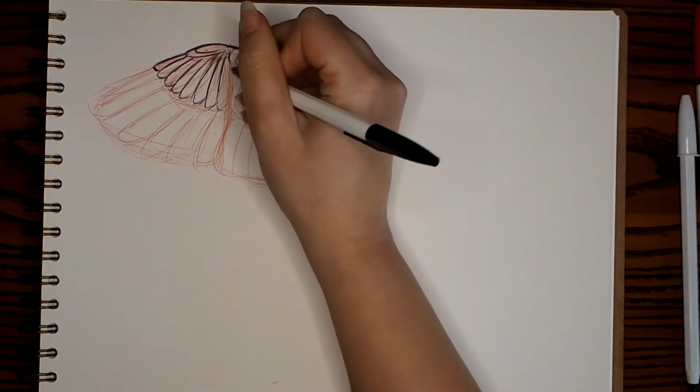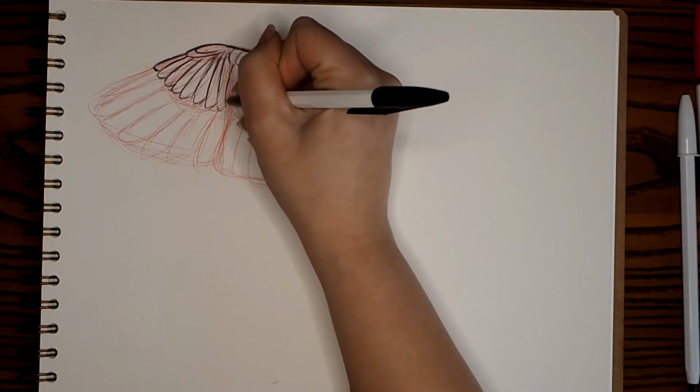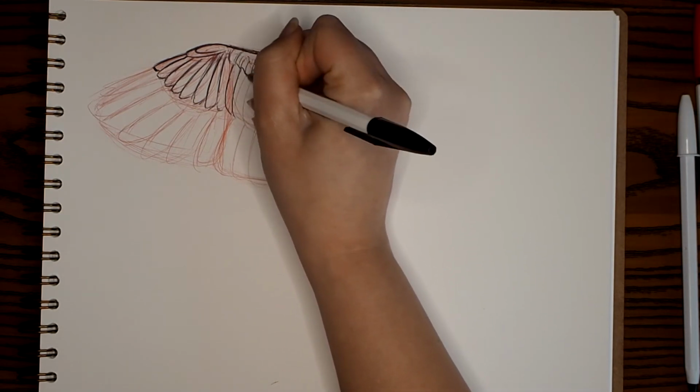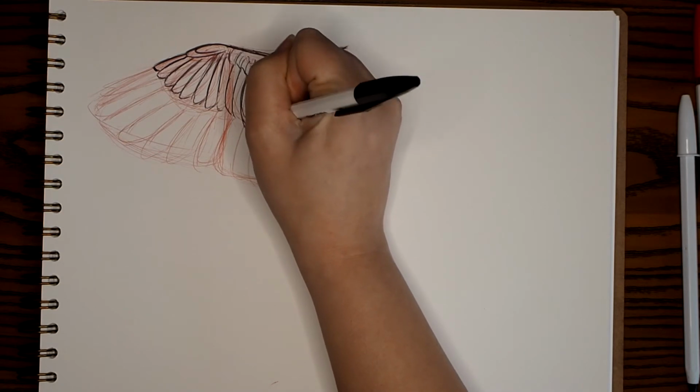Now I'm going to draw in my secondary feathers. So again, paying attention to which ones overlap which.